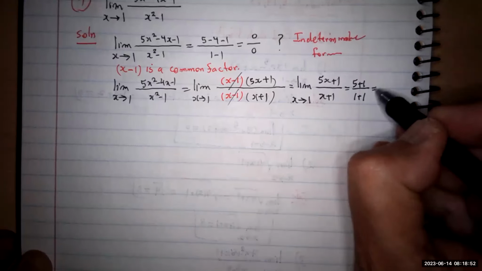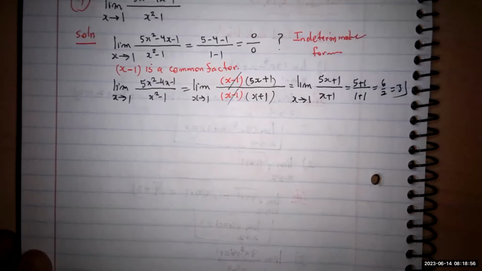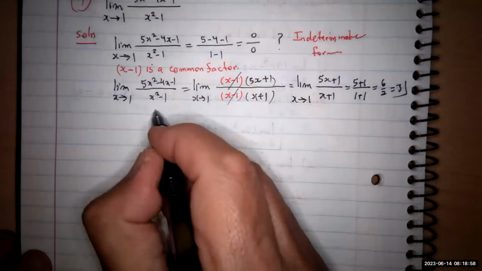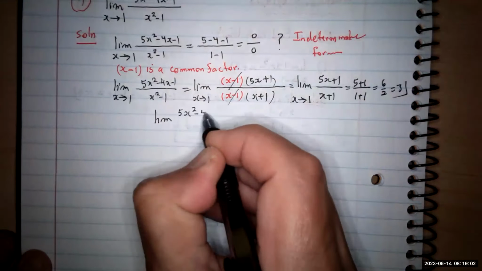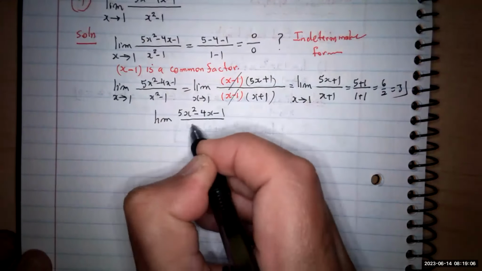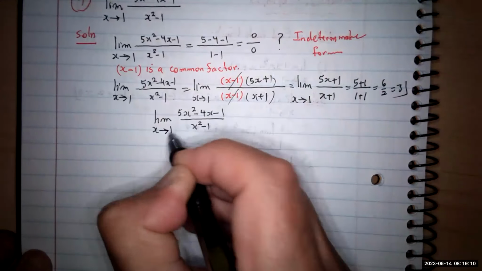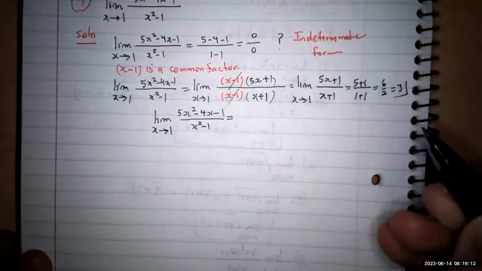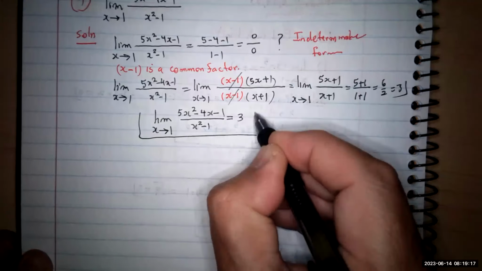That gives you 6/2, which is equal to 3. So the limit of 5x squared minus 4x minus 1 divided by x squared minus 1 as x goes to 1 is equal to 3. And you're done.